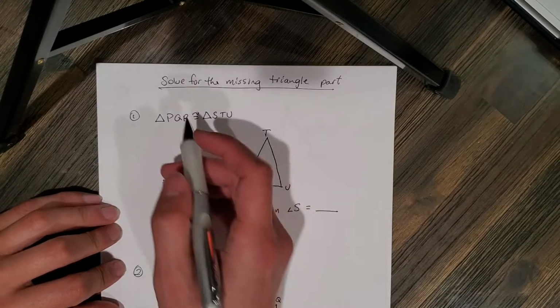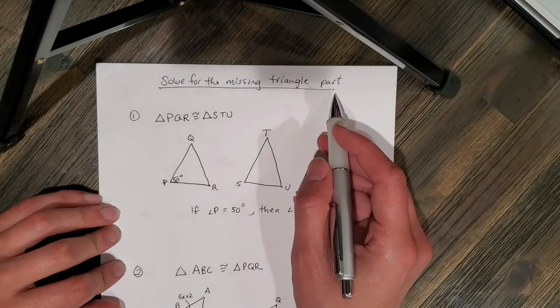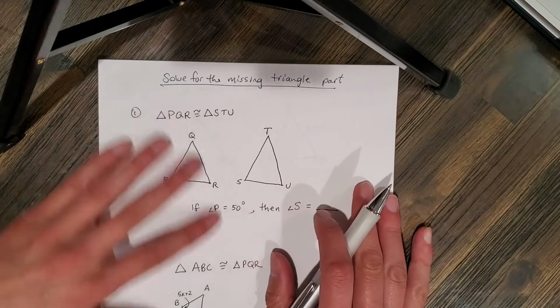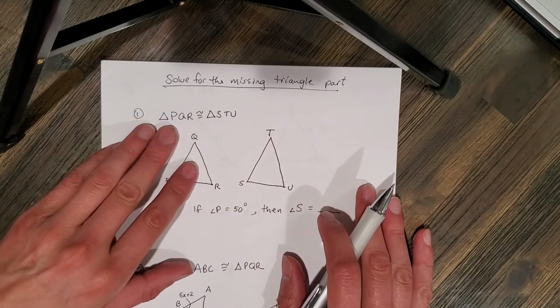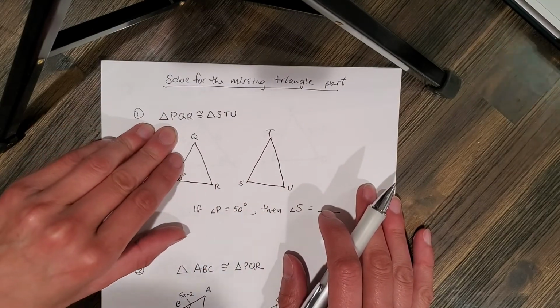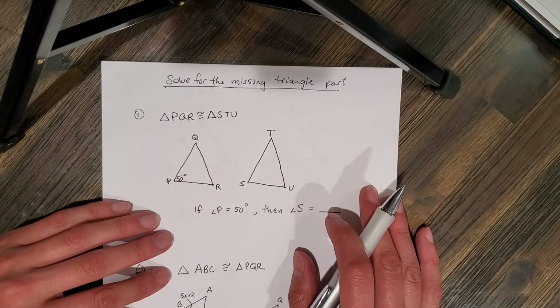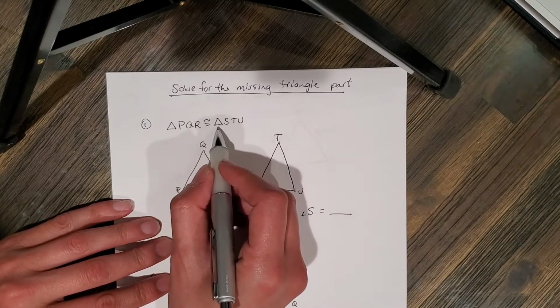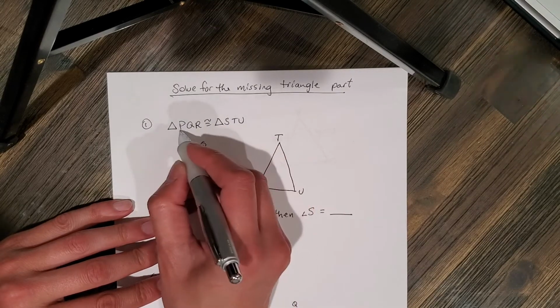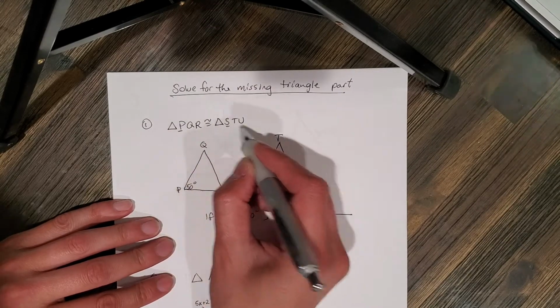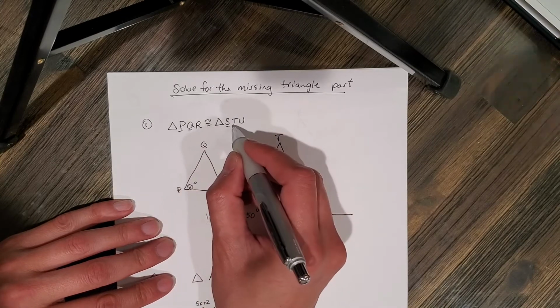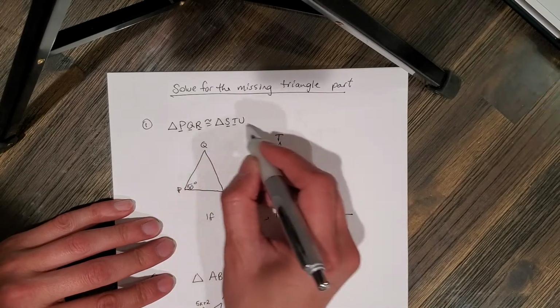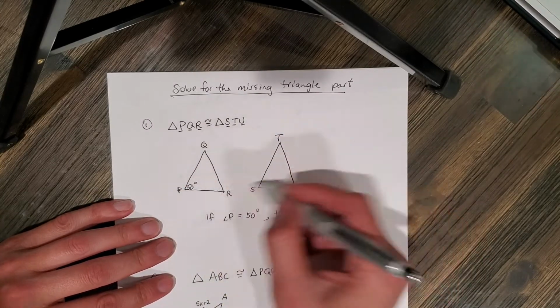All right, ladies and gentlemen, last lesson: solve for the missing triangle part. We're going to be given a congruent statement, and we're supposed to use it to solve for the missing part. Notice here we have triangle PQR is congruent to triangle STU. Now remember, that means P is congruent to S, Q is congruent to T, and R is congruent to U. And then we have the pictures here.